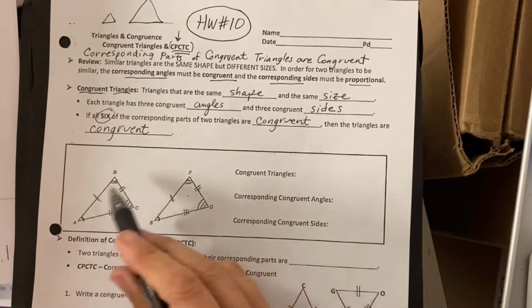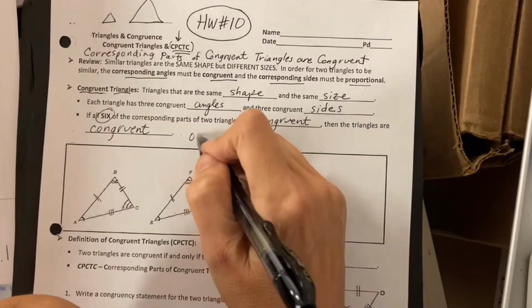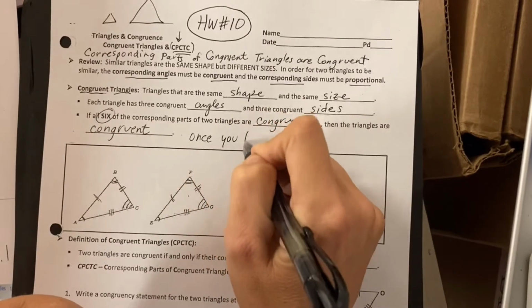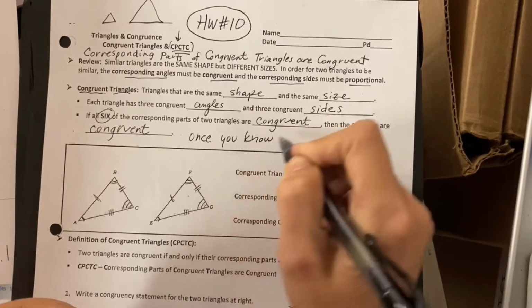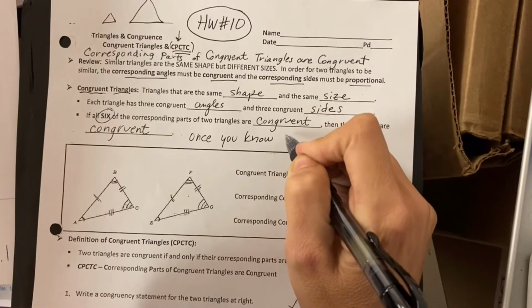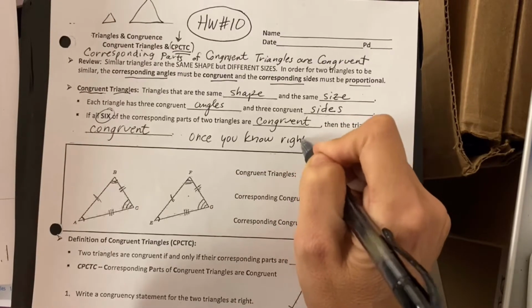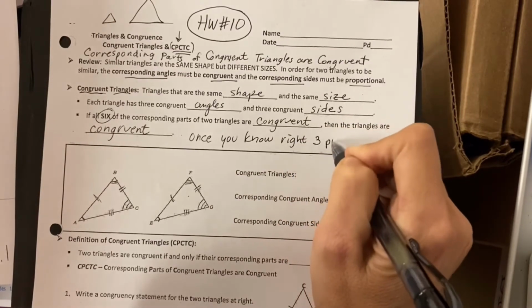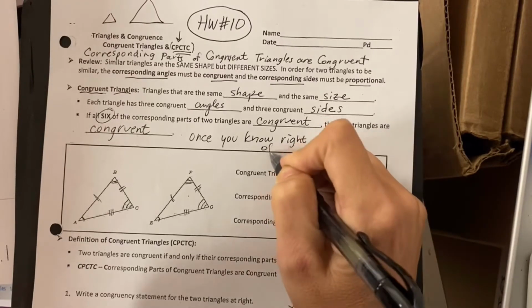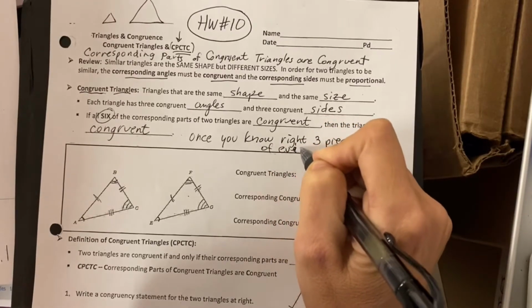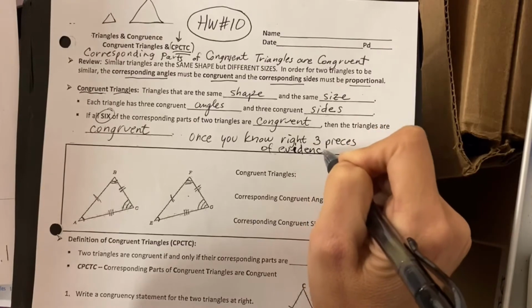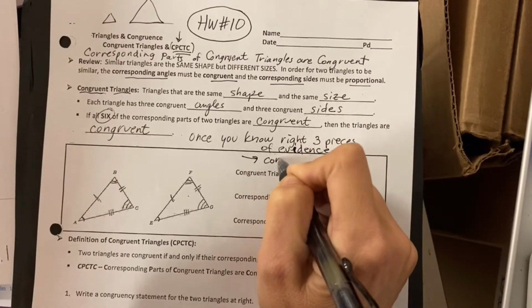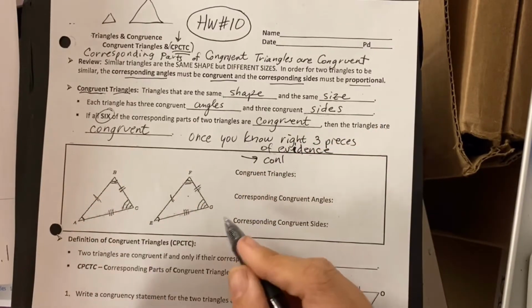You only need 3 of the 6. But once you know you have the right 3 pieces of evidence, you can then conclude the rest of these are a match.